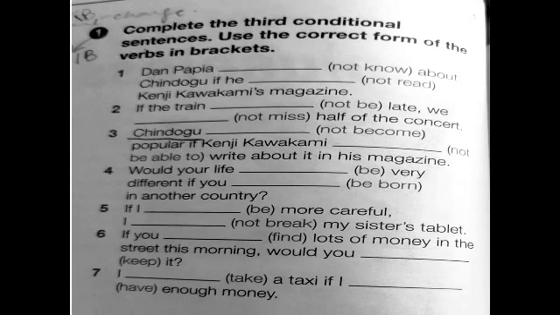Let's discuss this one. I would have. Would is there, automatically have will come, and then taken is there, the third form of the main verb, a taxi. The next part is the if clause. If I had. If carries had with it. Now had comes with if. What about the next had? That is the third form of the main verb have. Here the word have is acting as the main verb, not as a helping verb. Got it? So as far as the first exercise is concerned, we are done with it.